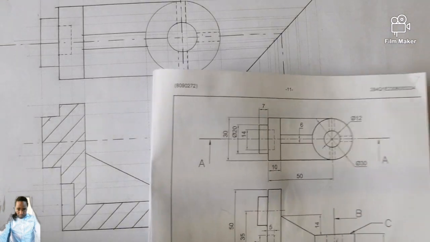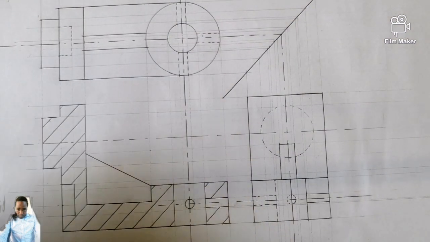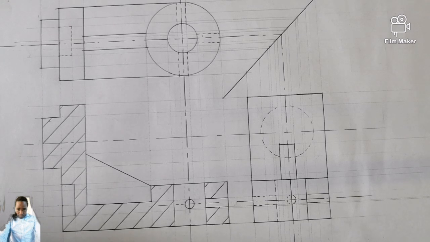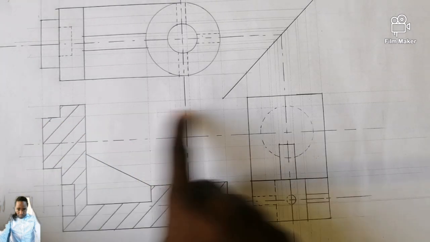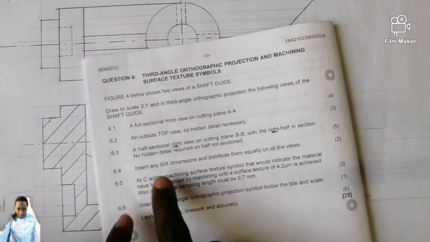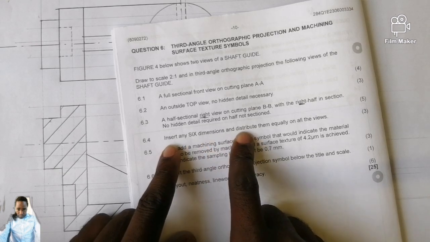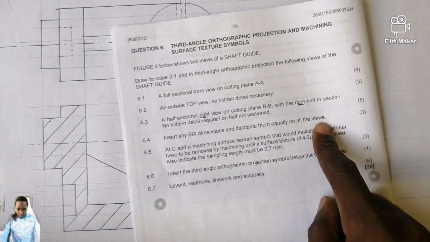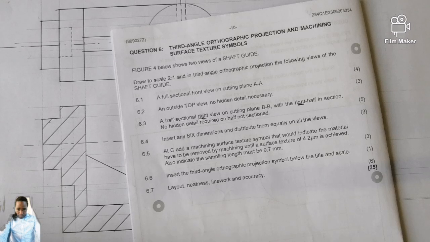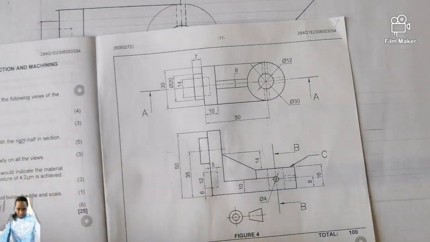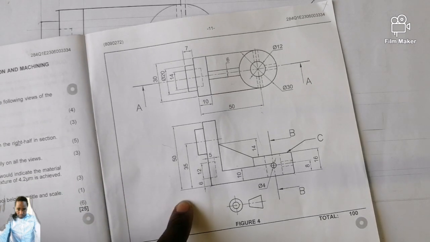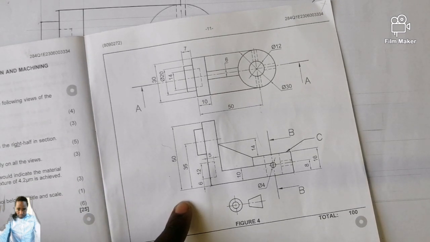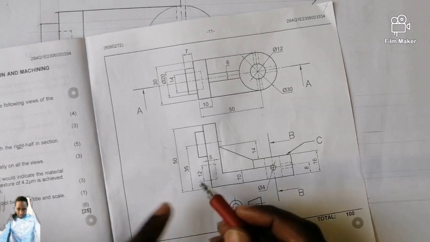So any question? Let me know down there in the comments if there's anything I've left. And yes, is this one. Insert any 6 dimensions and distribute them equally on all the above 3 marks. So if they're saying insert and distribute them equally, any 6 of your choice, and whenever you are drawing them, okay, let me do it.